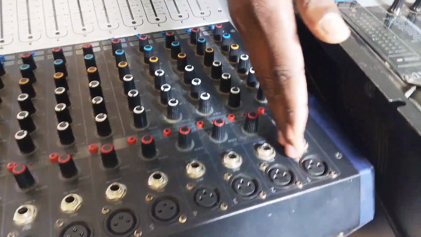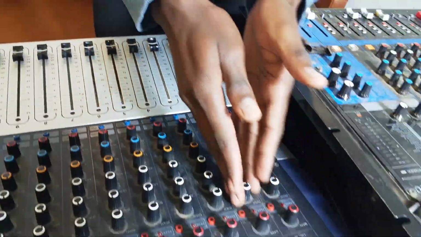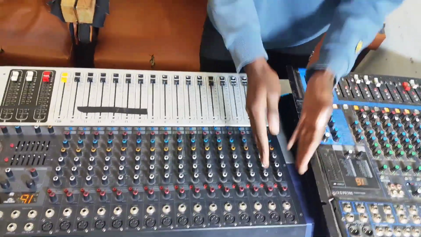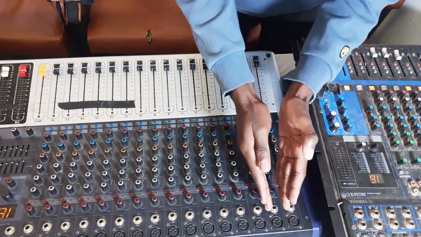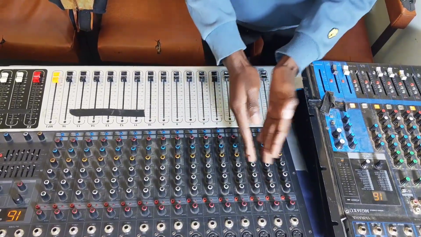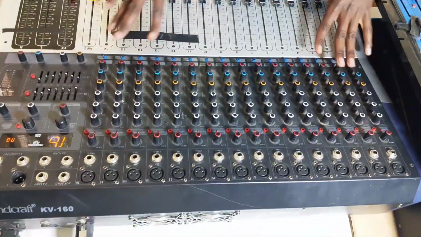We have a channel here. These are channels: channel 1, channel 2, channel 3, channel 4. All the knobs in this channel are the same as all the knobs in this channel, and in this channel, up to the last one.